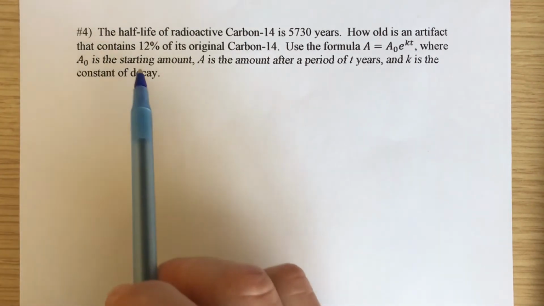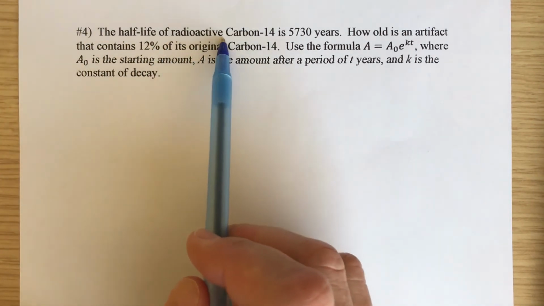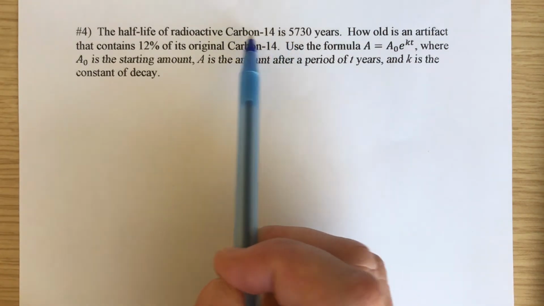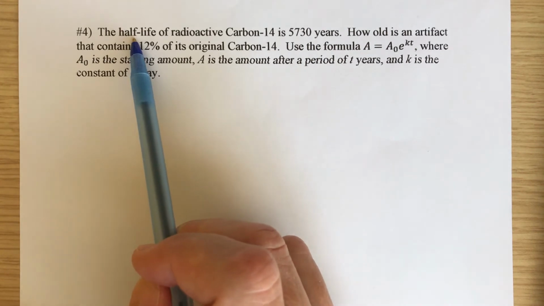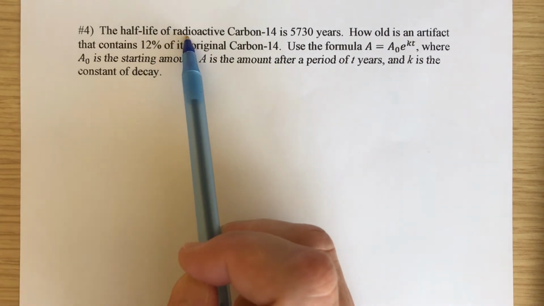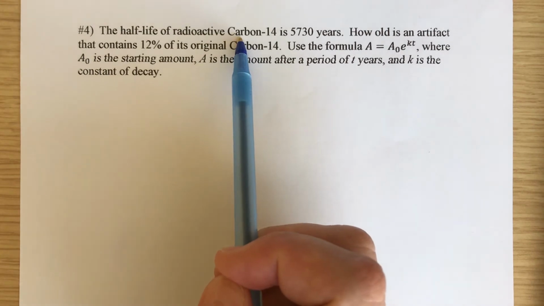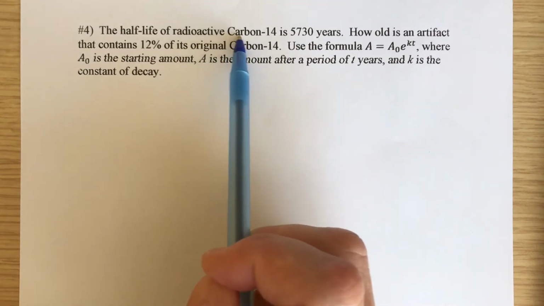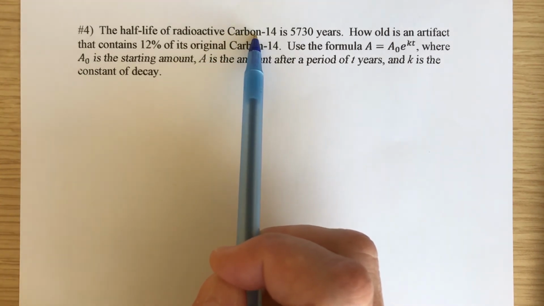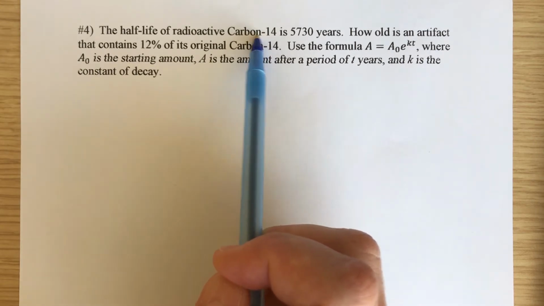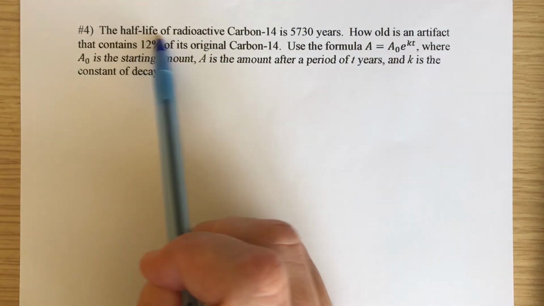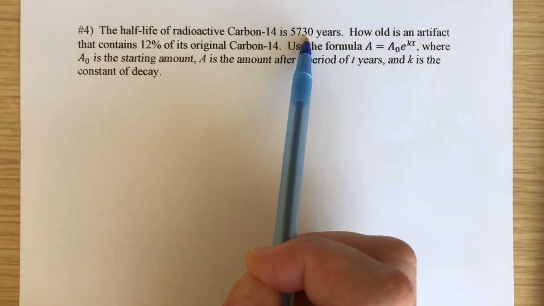Number 4, the half-life of radioactive carbon-14 is 5,730 years. Now, the idea of a half-life is that all objects are made up of carbon, all natural objects. When those objects die, then the amount of carbon in them starts to decrease. It starts to decay. And this one element, carbon-14, decays. Half of it would be gone after 5,730 years.